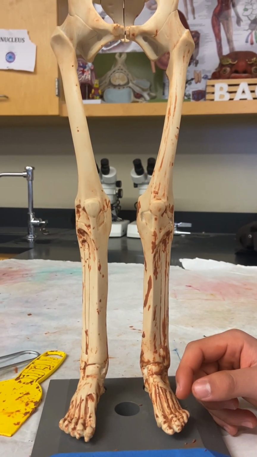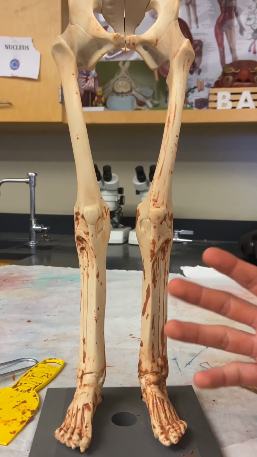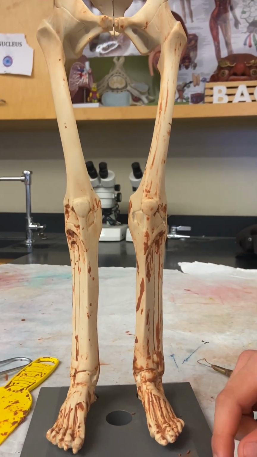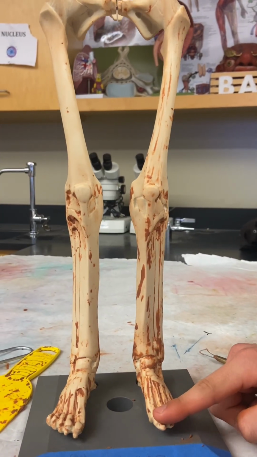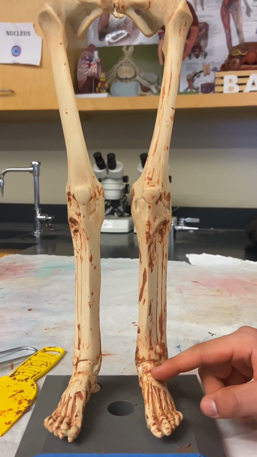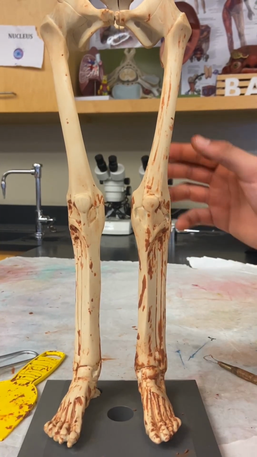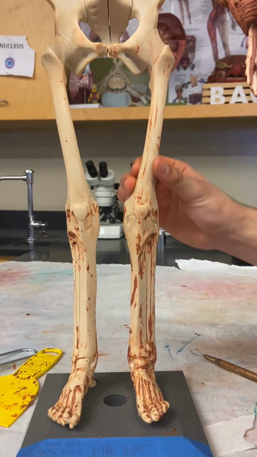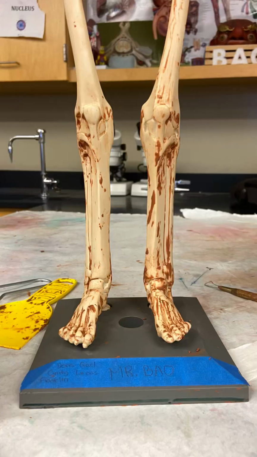And then you also have the navicular and the intermediate, medial, and lateral cuneiforms, and just the tarsals, which is here. And then you have the metatarsals here, and the phalanges here, and then proximal and distal segments, and also the femur, which is the longer bone in the lower leg, but it's in the upper leg.